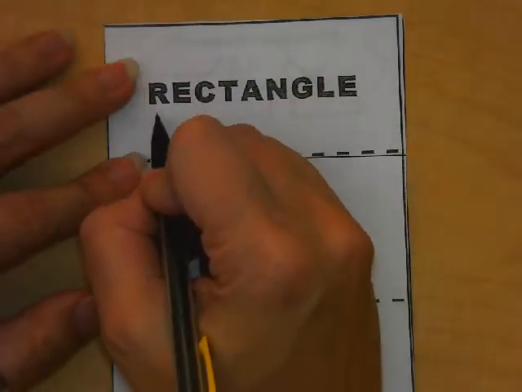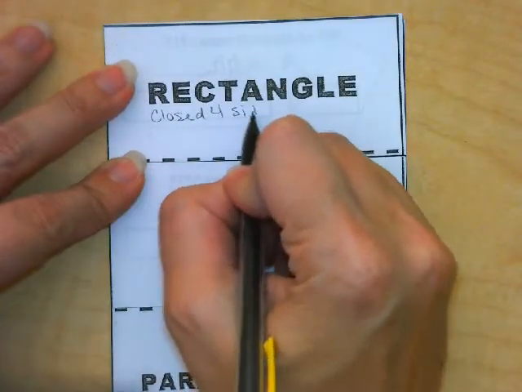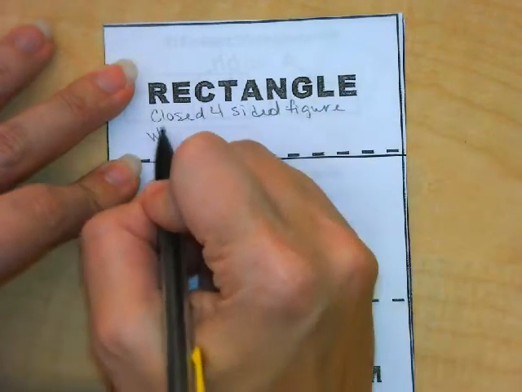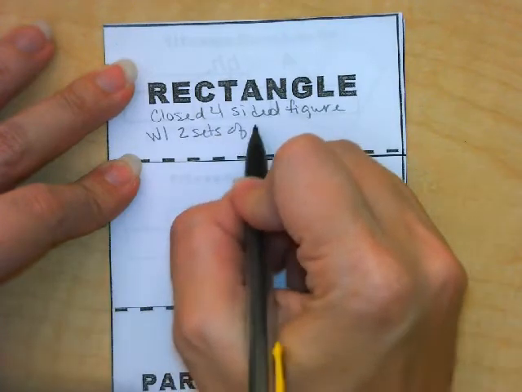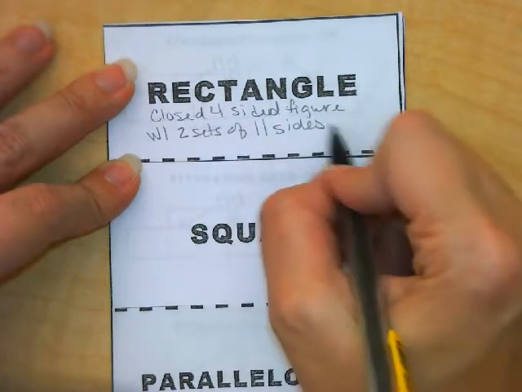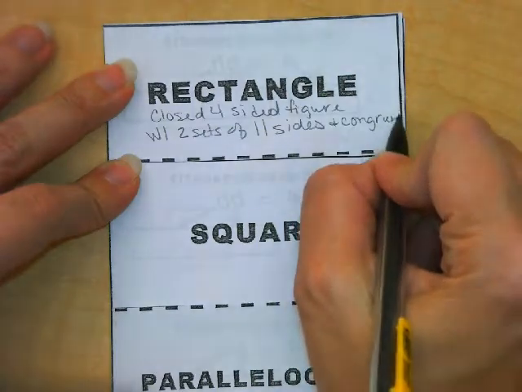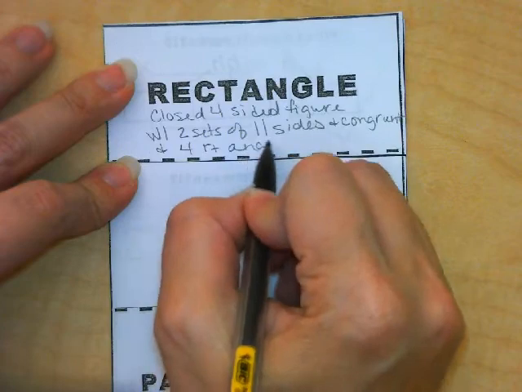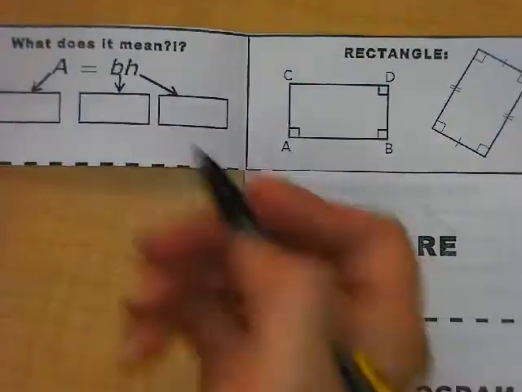Remember, a rectangle is a closed four-sided figure with two sets of parallel sides, parallel and congruent sides, and four right angles. So when we look, the formula for area of a rectangle is A equals BH.